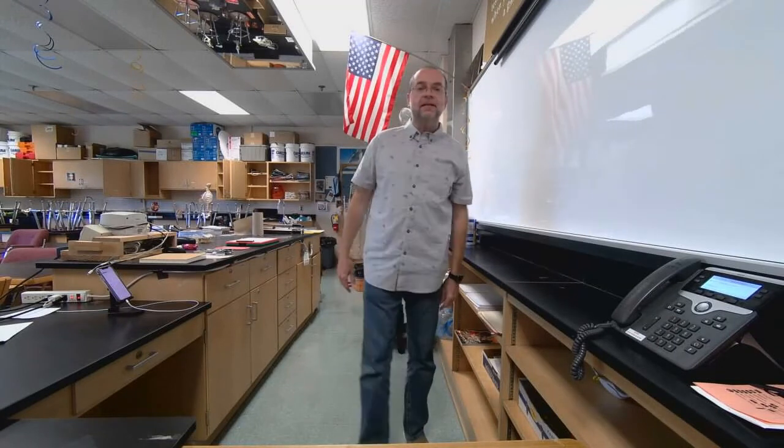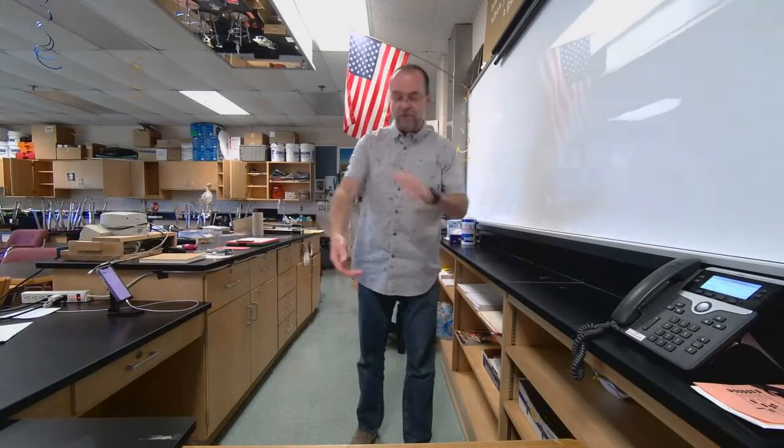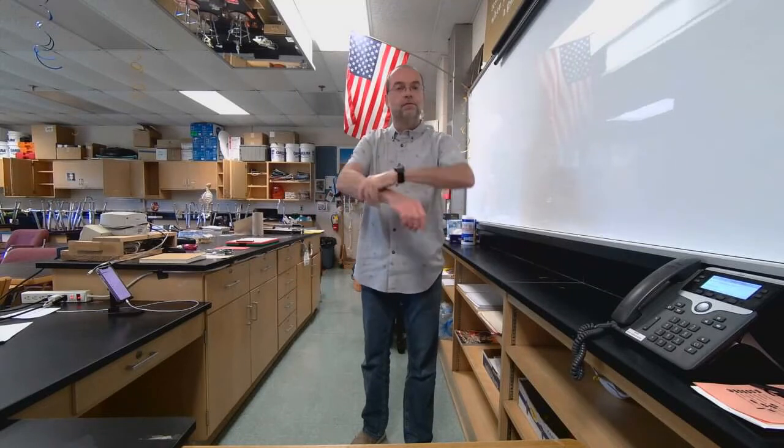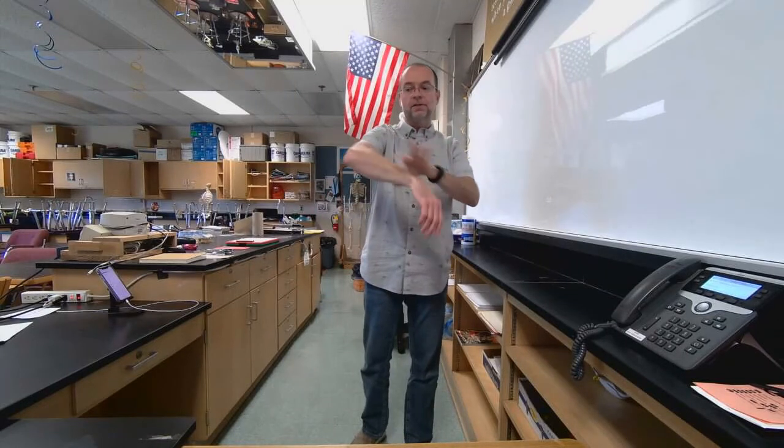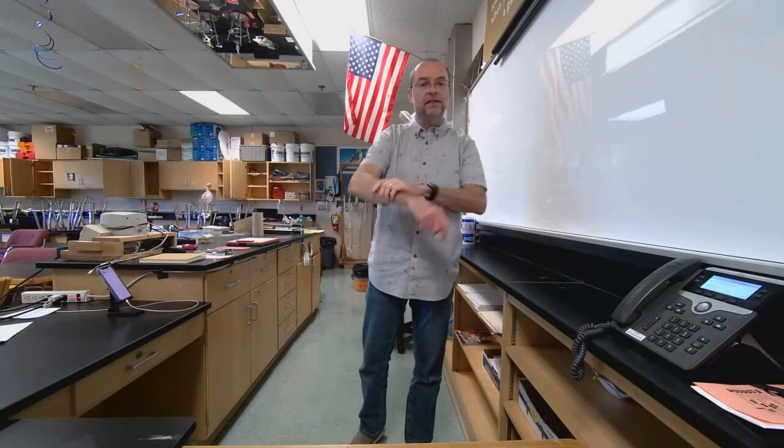Okay, the antebrachial region is your forearm. Doesn't matter whether it's front, back, your forearm. So anything from your wrist to your elbow is antebrachial.